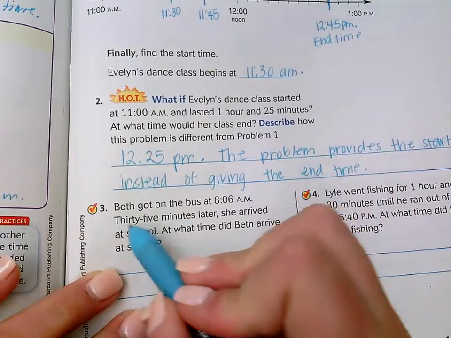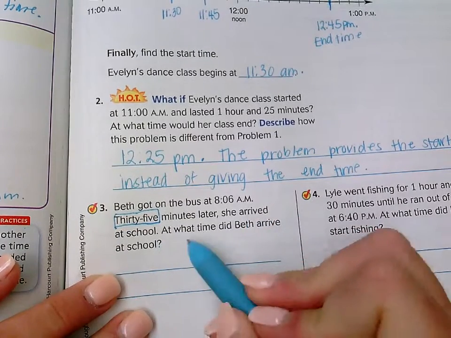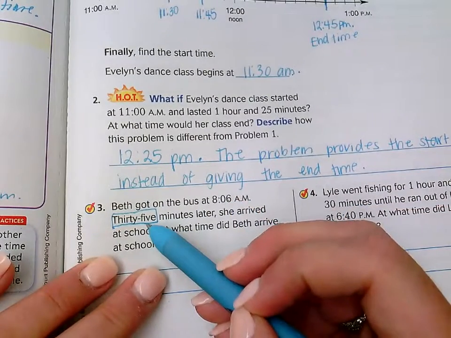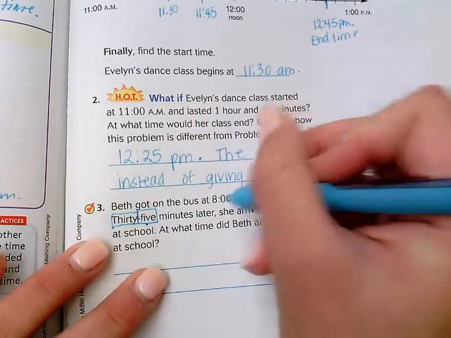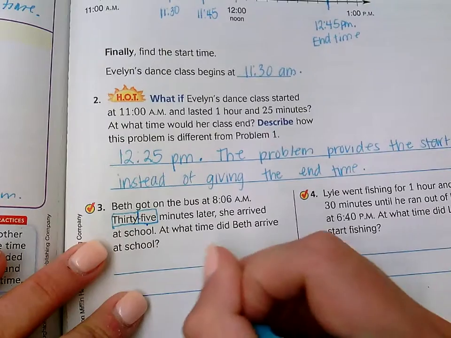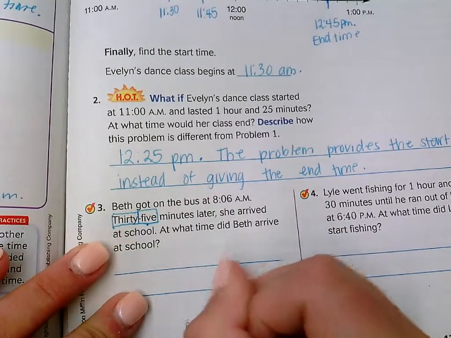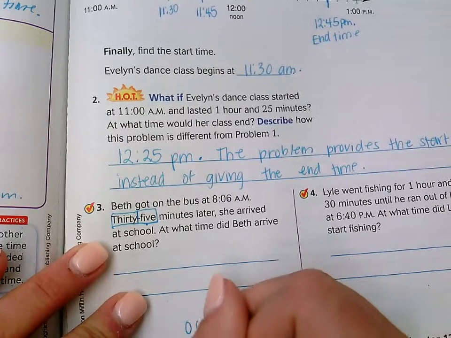When we're adding 35 minutes, we need to figure out what time she arrived at school. She got on there and it took her 35 minutes to get to school. I like to just add in increments of 10s first. So 06 plus 30. 6 plus 0 is 6, and 0 plus 3 is 3.